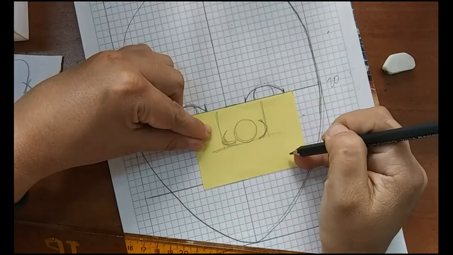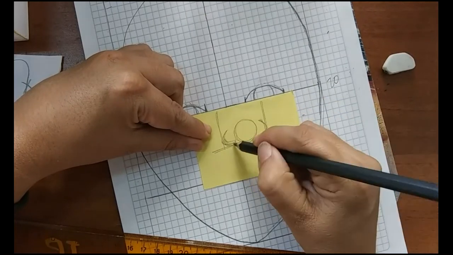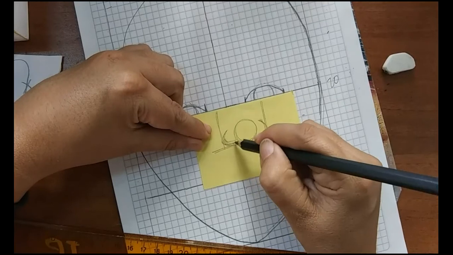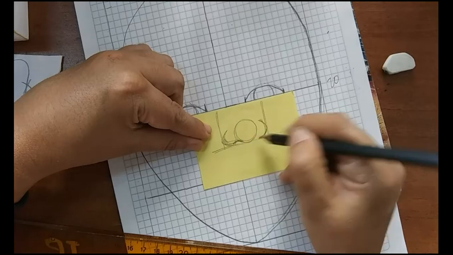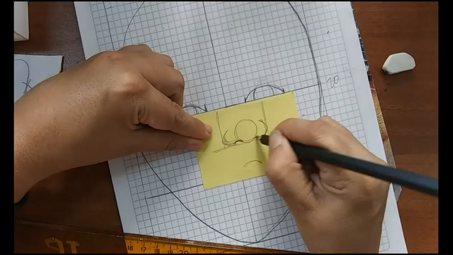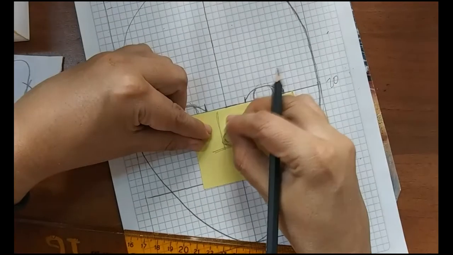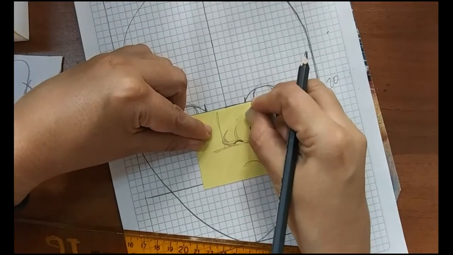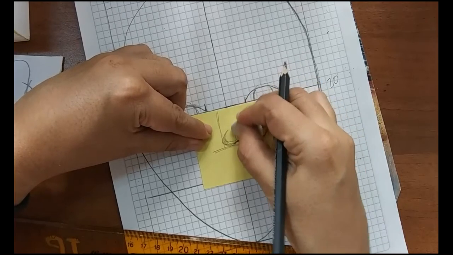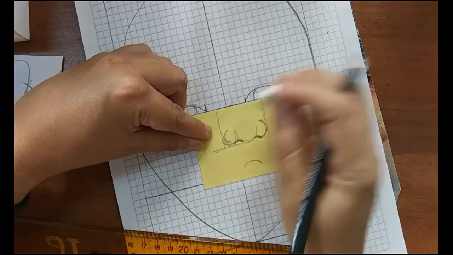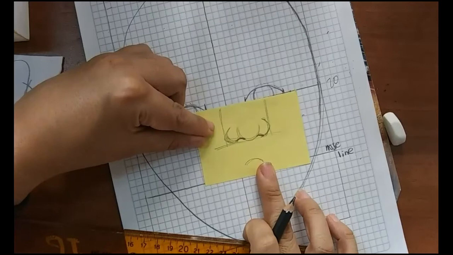Now I'm going to connect this C with this, with an arc like this, okay? And then again, okay? Now I have a nose. Then I'm going to erase this a little. And this is the nose that I'm going to do, okay?